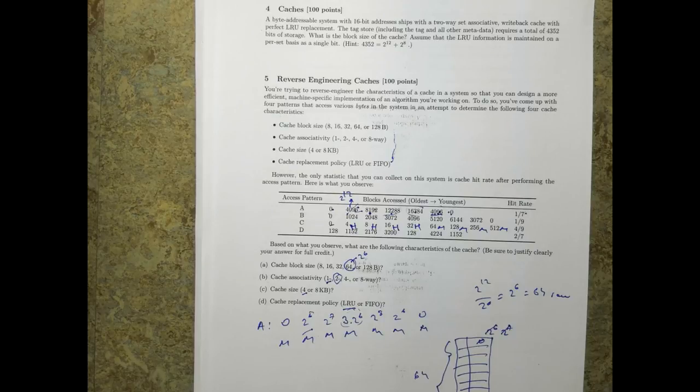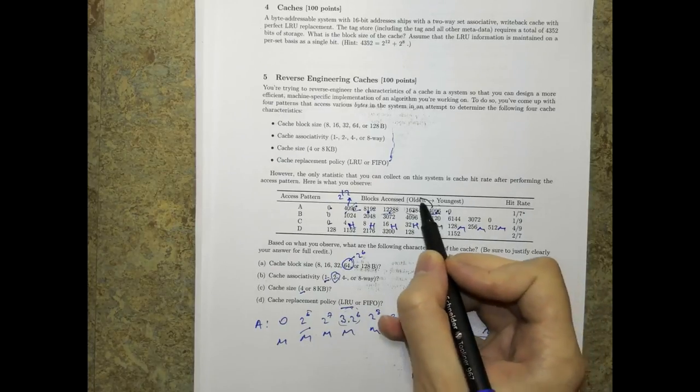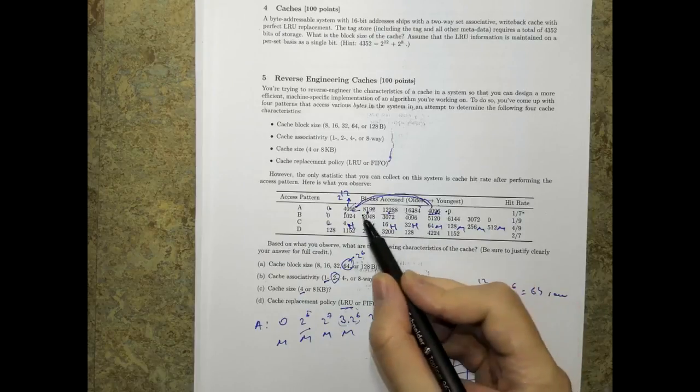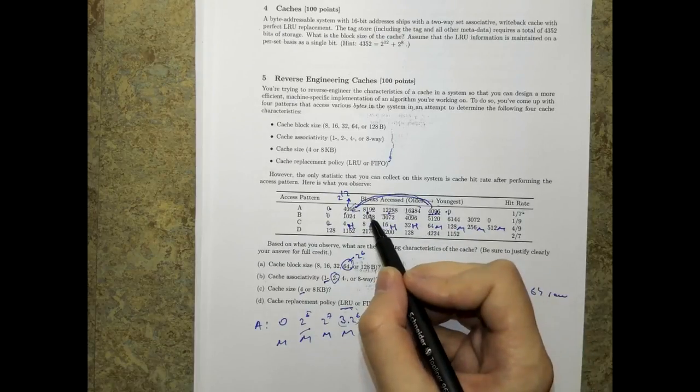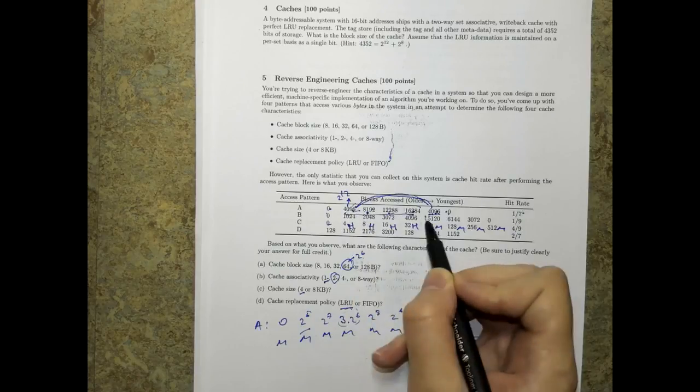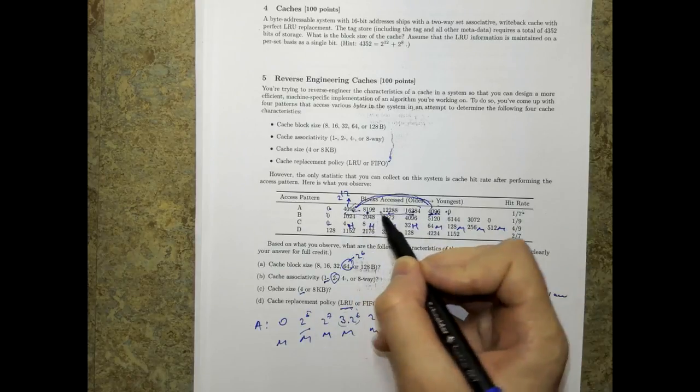Yeah, so here the takeaway was that all these blocks go to the same row, to the same set of the cache, right, and discard each other. If we have two-way associativity, we can never keep all the data here from this point to this point, right, because we can only keep 2 of them.